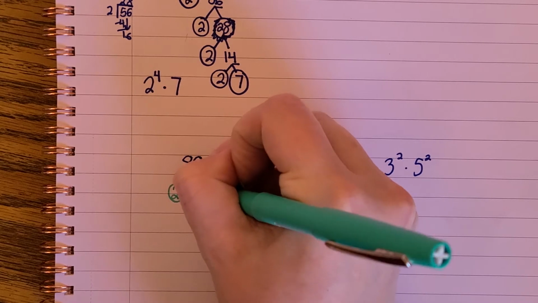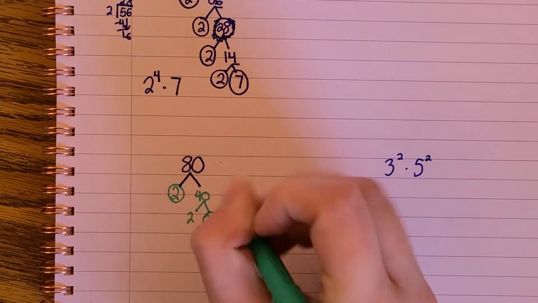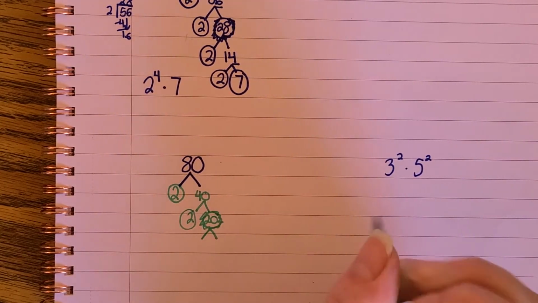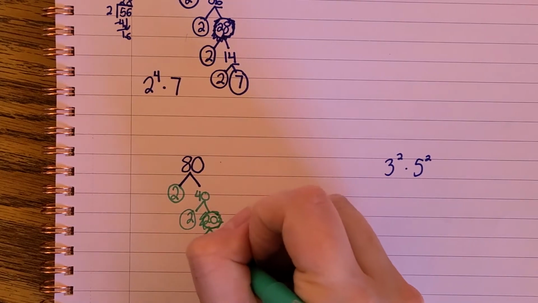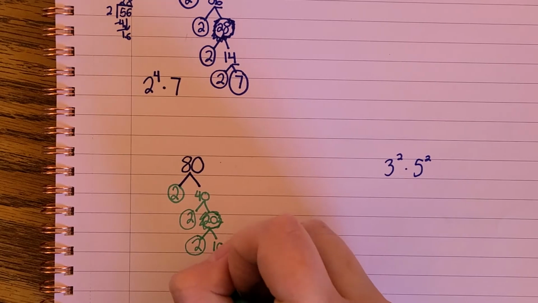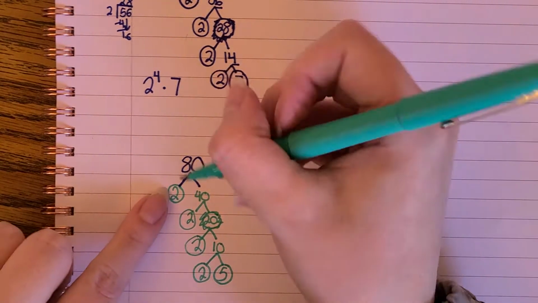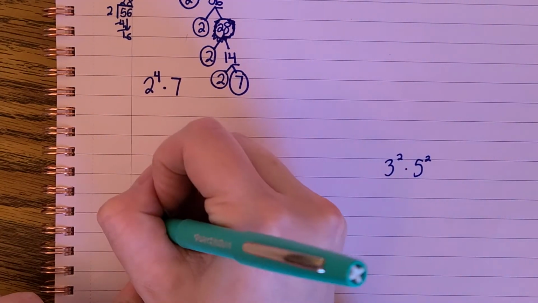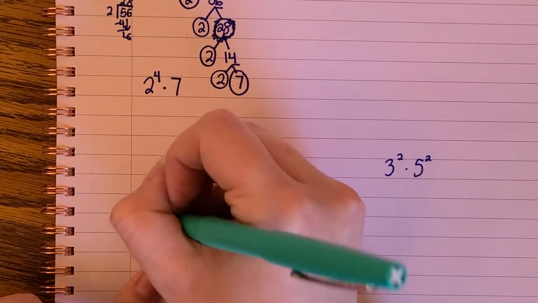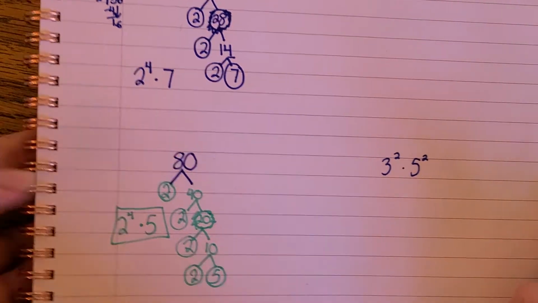Whatever you did, I'm going to start with 2. 2 times 40 is 80. Cut up 40, and I have 2 times 20. Okay, cut up 20. 20 is 2 times 10. Circle prime. 10 can be split up into 2 times 5. All right, 5 is also prime. So you should have gotten 1, 2, 3, 4 times 2 to the 4th power times 5. Okay, that should have been your answer.